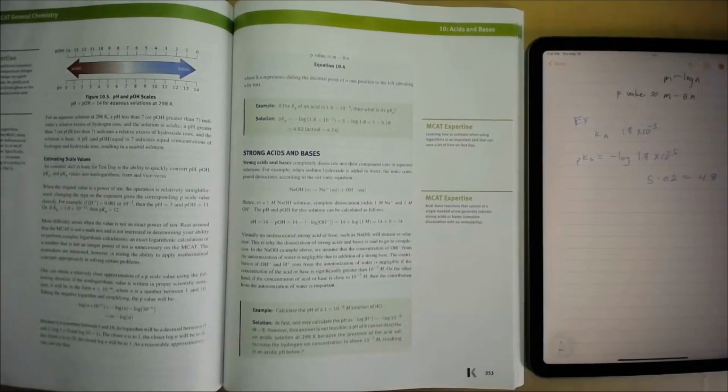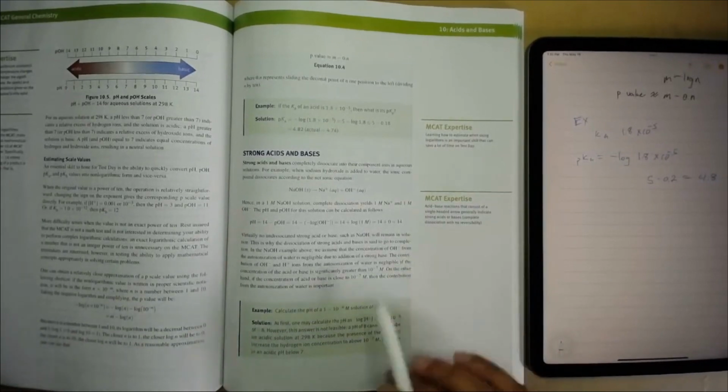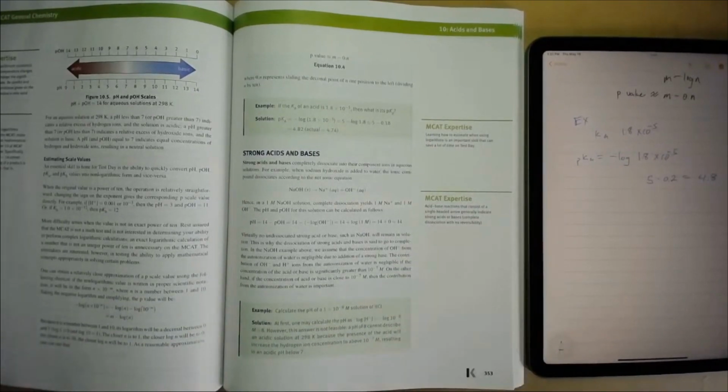In the NaOH example above, we assume that the concentration of OH- from the autoionization of water is negligible due to addition of a strong base. The contribution of OH- and H+ from the autoionization of water is negligible if the concentration of acid or base is significantly greater than 10 to the minus 7 molar. On the other hand, if the concentration of acid or base is close to 10 to the minus 7 molar, then the contribution from the autoionization of water is important.